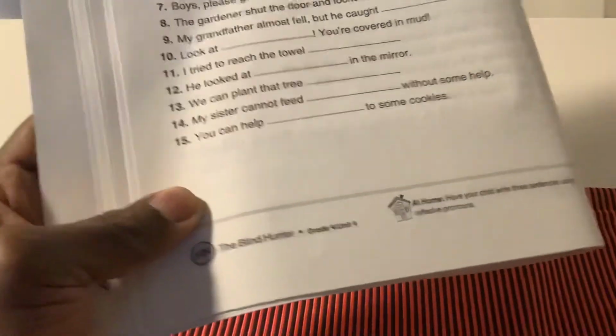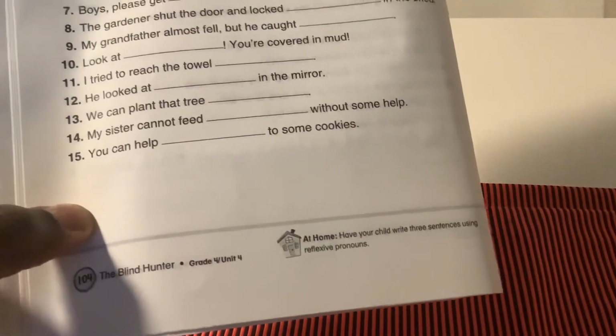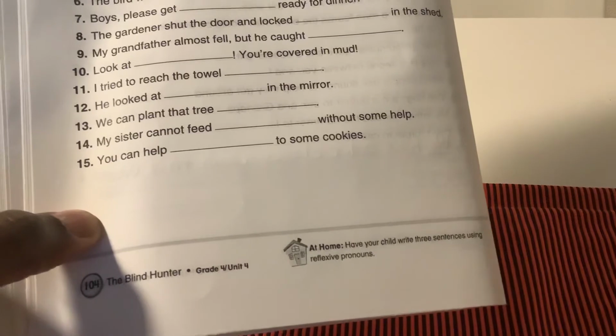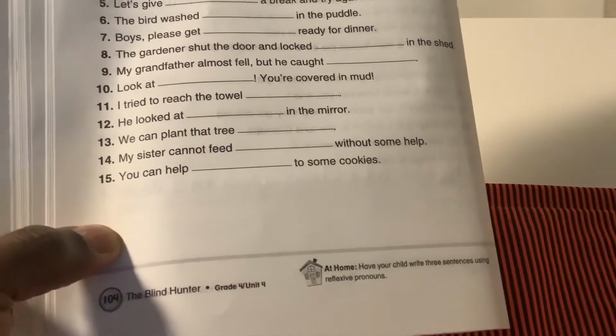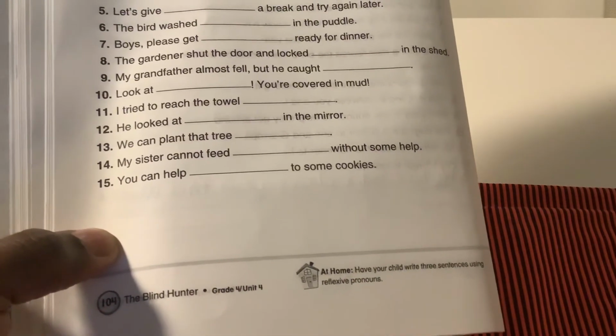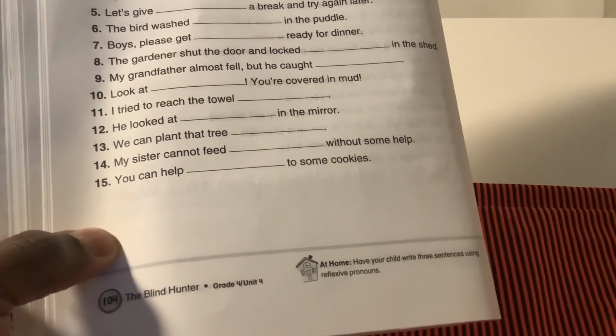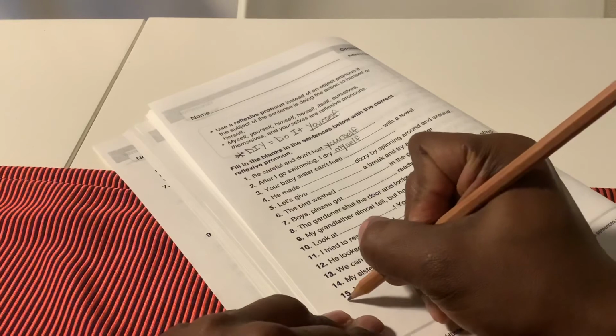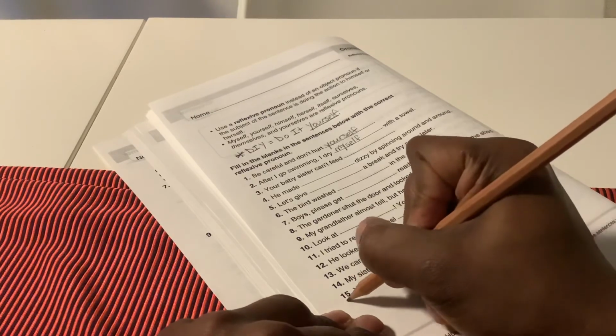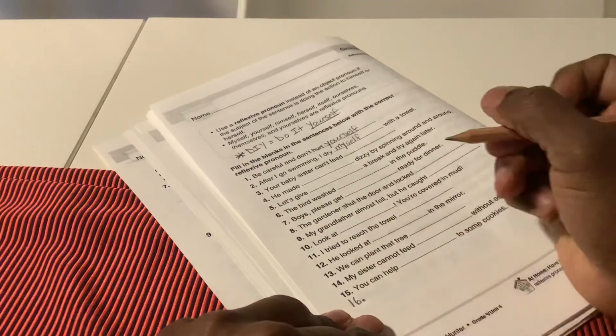And for some extra practice, it says to write 3 sentences using reflexive pronouns. I'm going to do an example. And you can write your 3 sentences at the bottom here, like I am. Number 16.